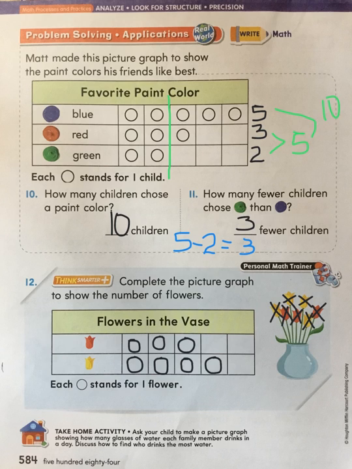It doesn't ask us to do this, but let's count how many of each color flower. Here's our red. Let's count. 1, 2, 3. I'm going to write a 3 right there. And now let's count our yellow. 1, 2, 3, 4. So I'm going to write a 4 at the end. Which color flower do we have more of? Do we have more red or do we have more yellow? Looking at our picture graph, we have more yellow.